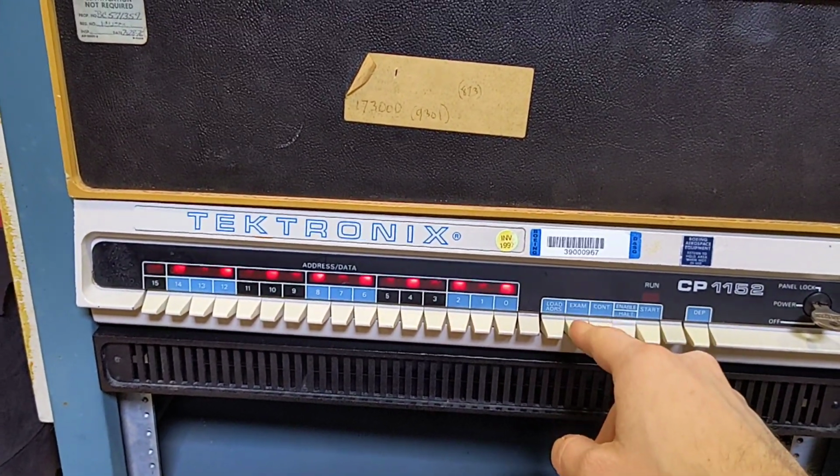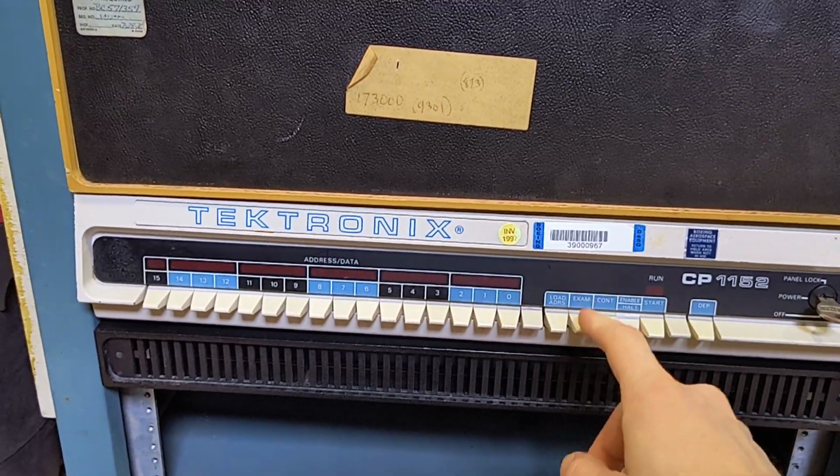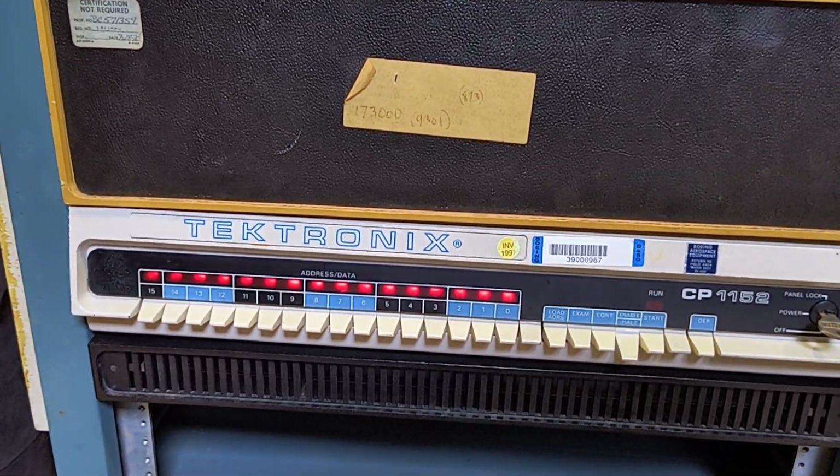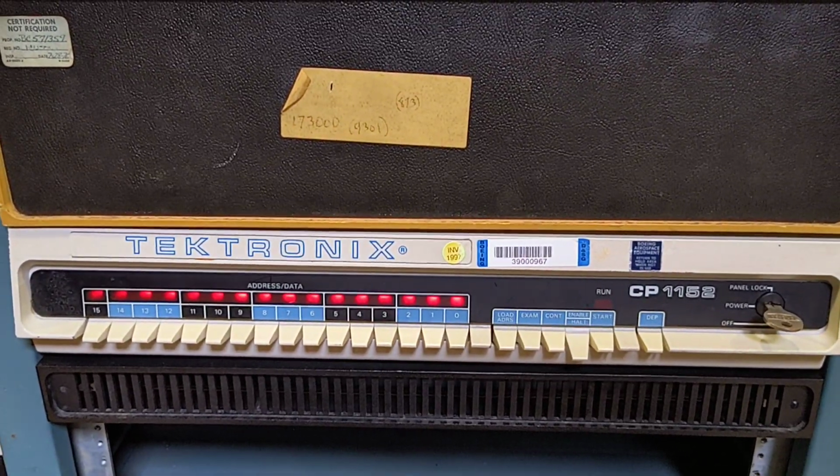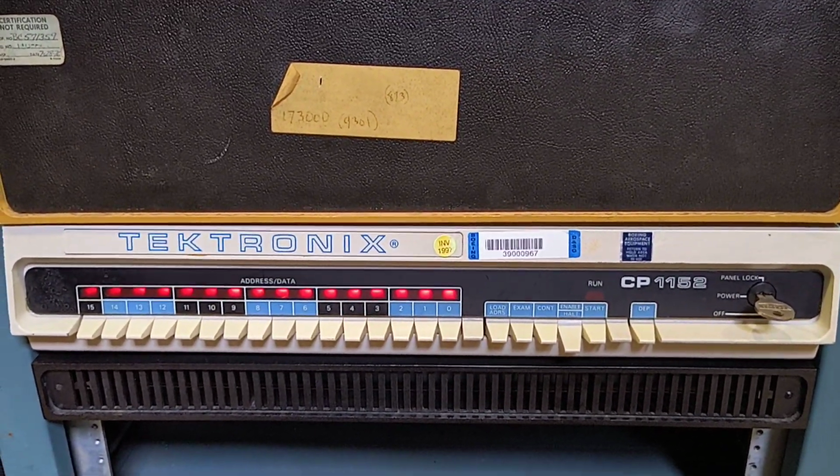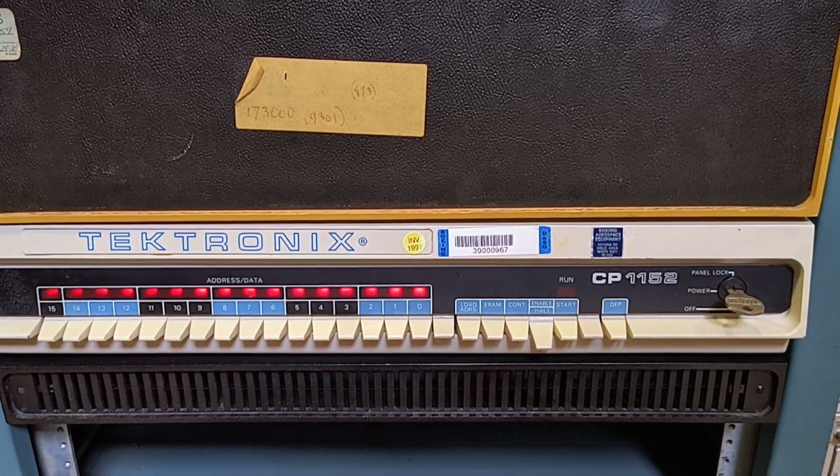See? It remembers. That's core memory for you. Once the bits are stored in the magnetic cores, they stay there forever until you read them and erase them.